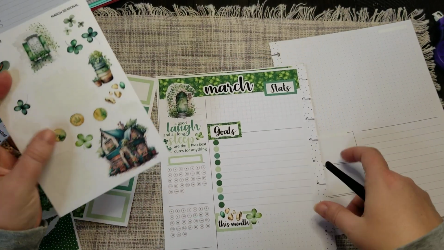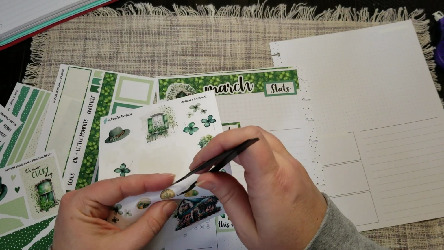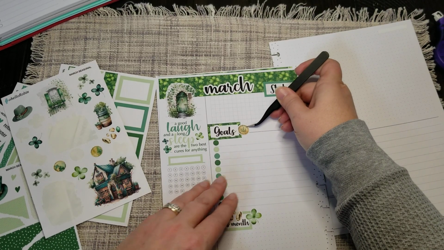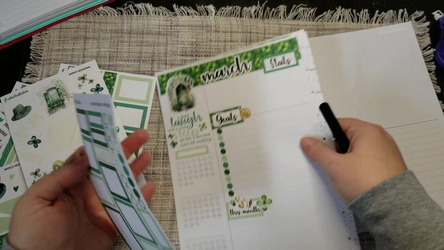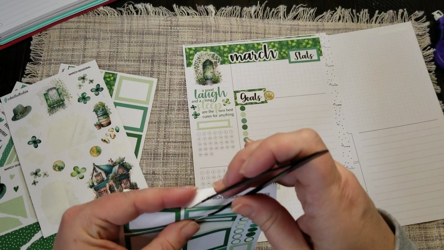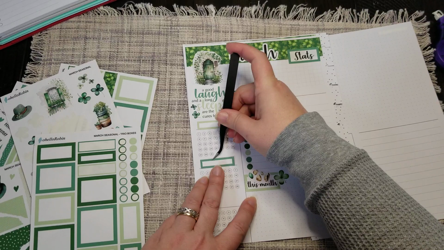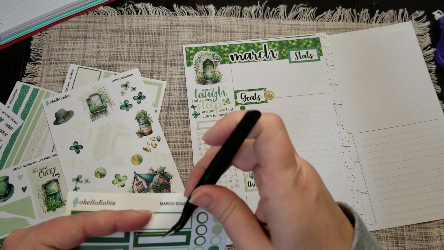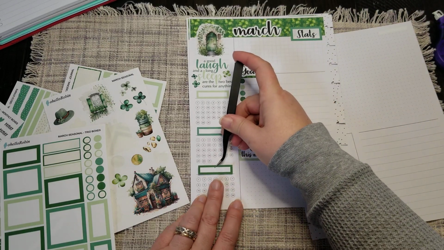Okay, now I think for goals, since that's got the shamrock, let's do one of these gold pieces up here as well. Okay, cute. Let's get these other two boxes where they belong. Sorry, I hope I'm staying in frame.